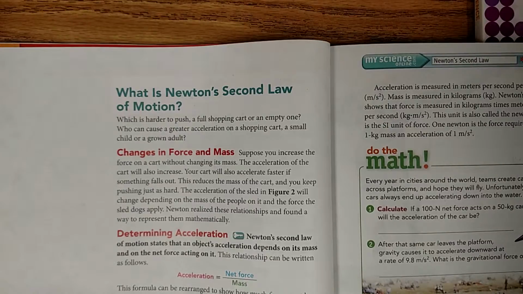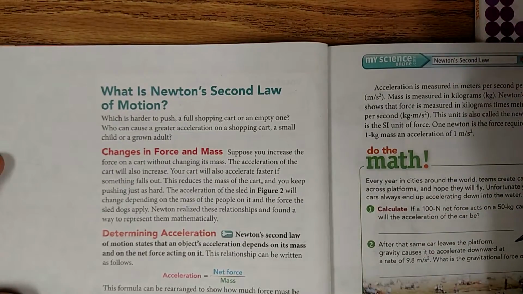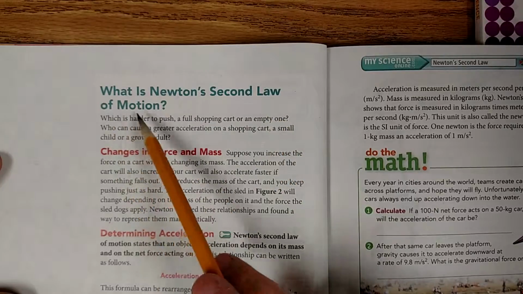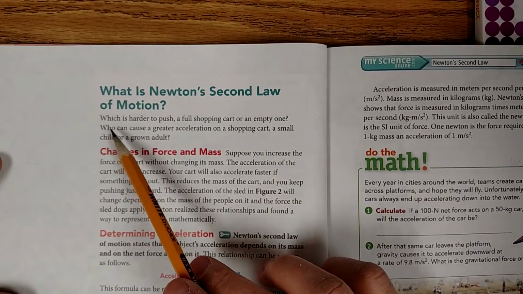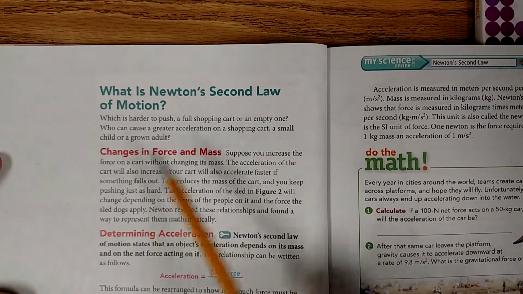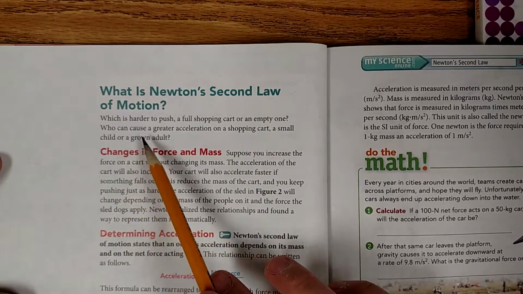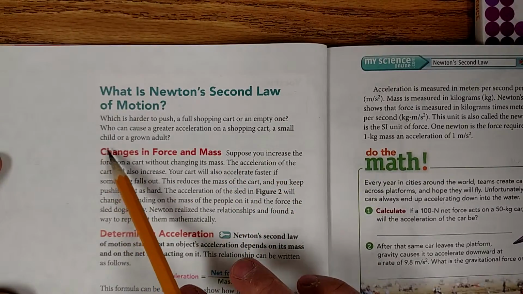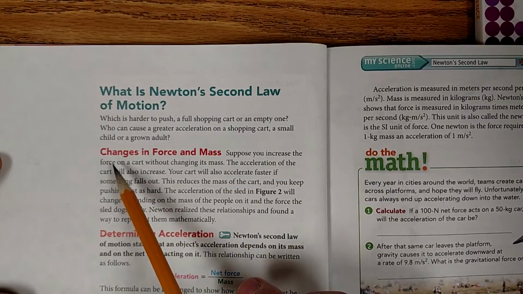We're going to be starting page 46 of Force in Motion. On this page, we are going to be asking the question, what is Newton's second law of motion? Which is harder to push, a full shopping cart or an empty one? Who can cause a greater acceleration on a shopping cart, a small child or a grown adult?